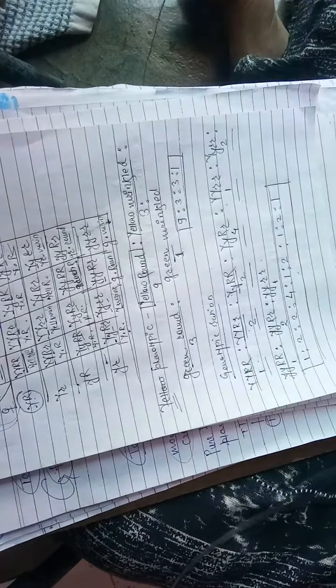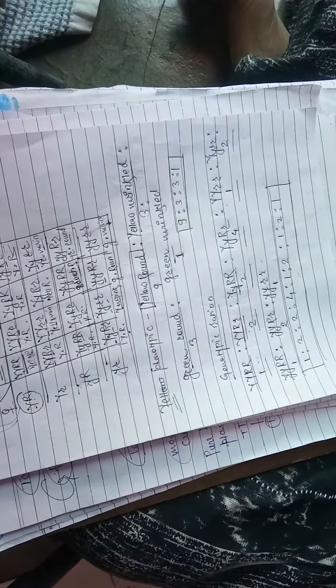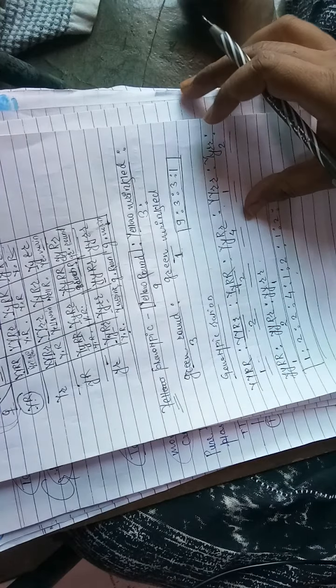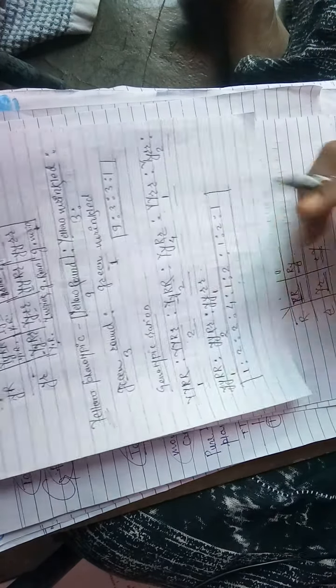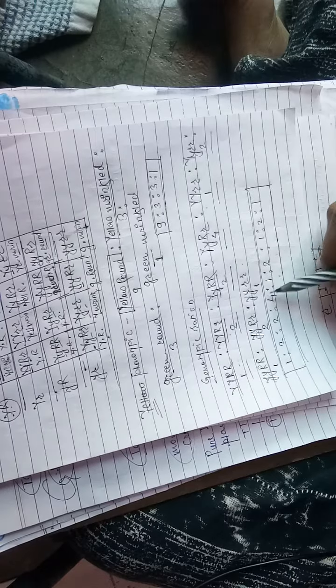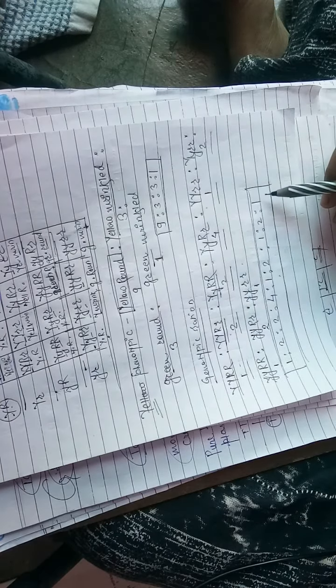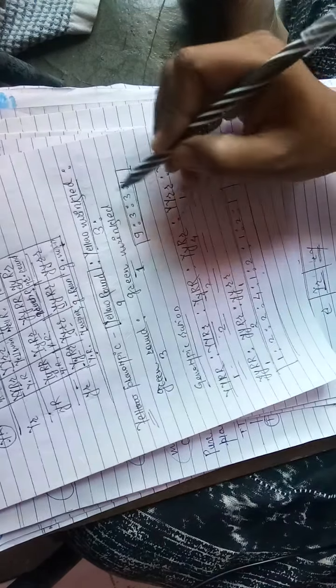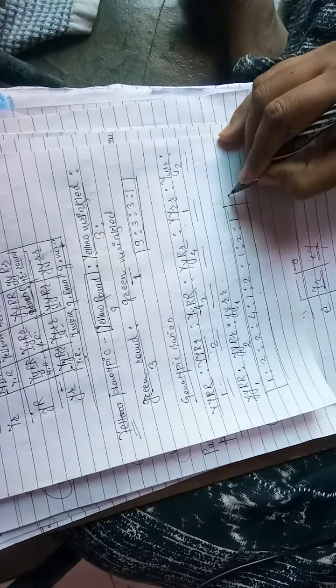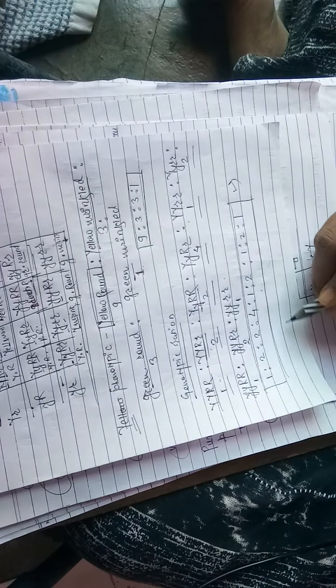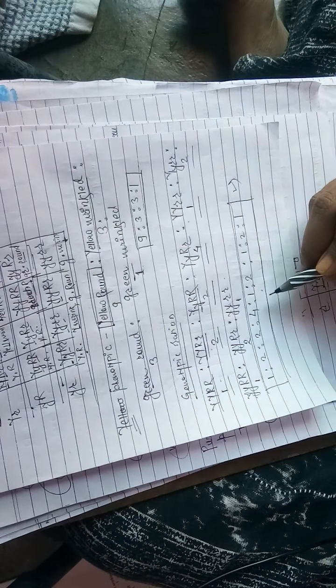Okay, understand what you have to write? That is the genotypic ratio: 1:2:2:4:1:2:1:2:1. This ratio will be asked in your exam, that is, what the genotypic and phenotypic ratios are.